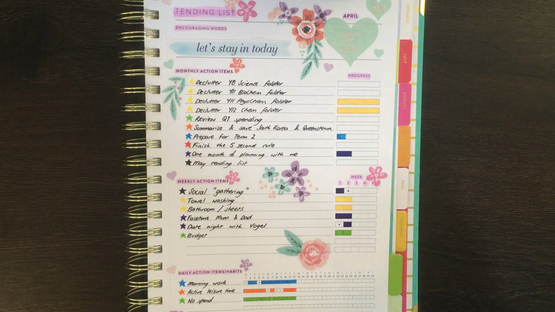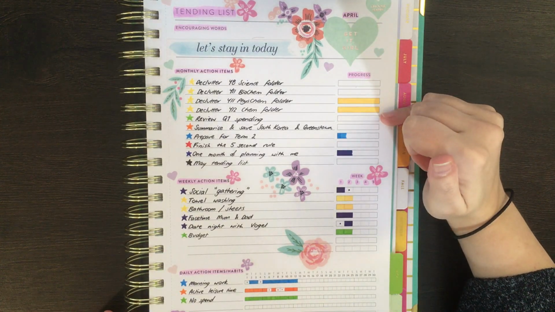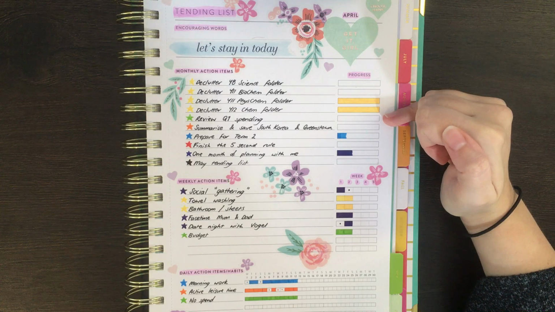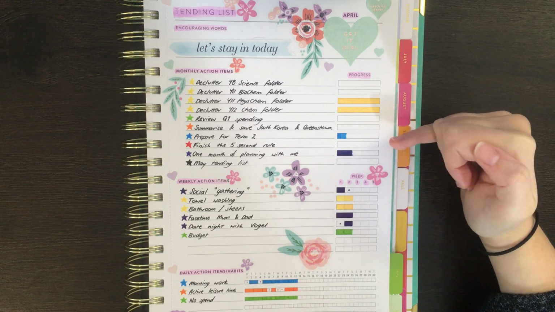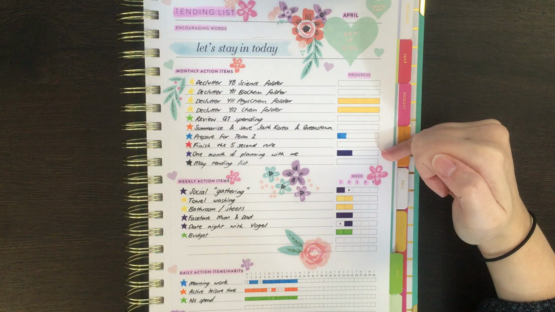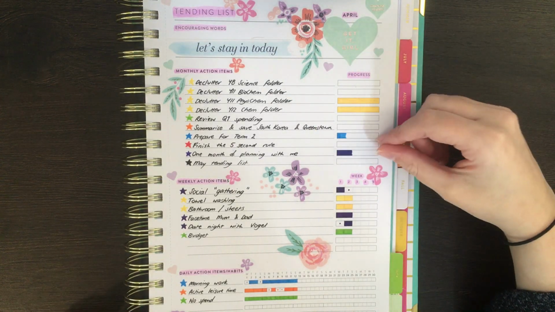So, working our way down, haven't done any more decluttering of my files, still haven't reviewed my spending. Not sure when that's going to happen. I really need to set some time aside for that. Haven't done my summarizing for South Korea or Queenstown. Still working on term 2. Haven't done any reading this month. The month of planning with me is going well, as you can see. And the May tending list, not yet.